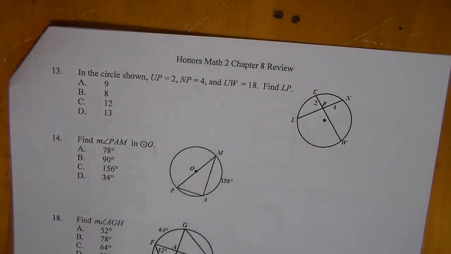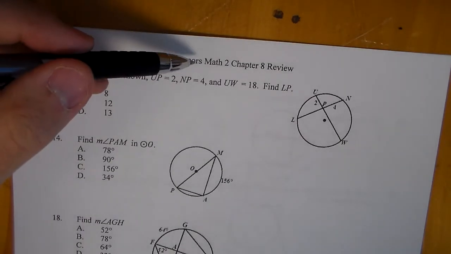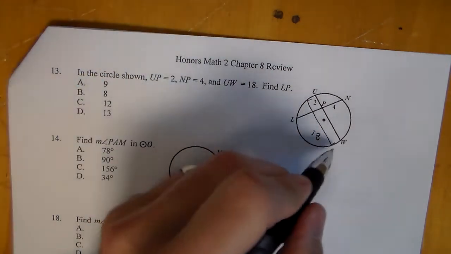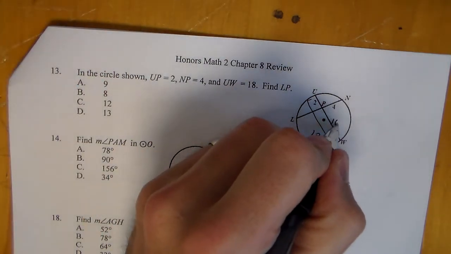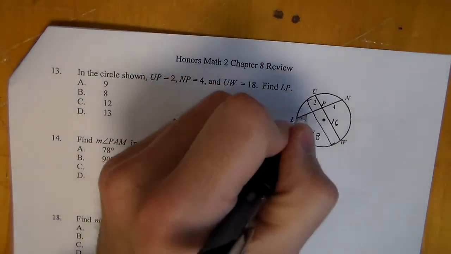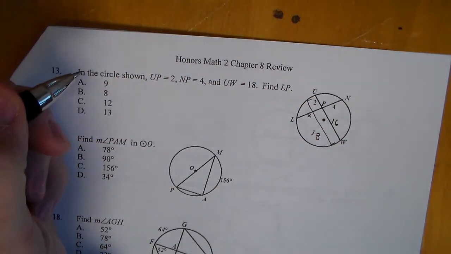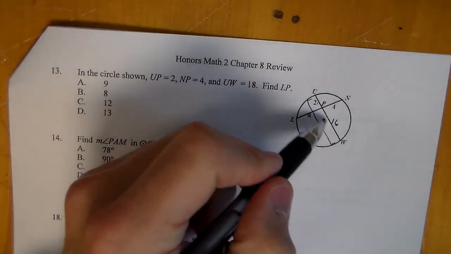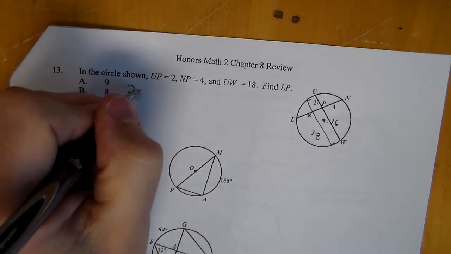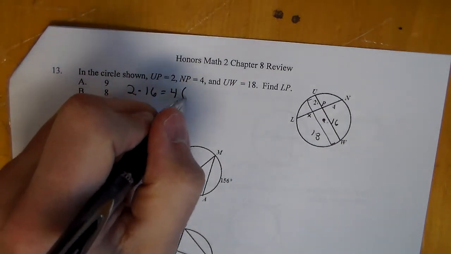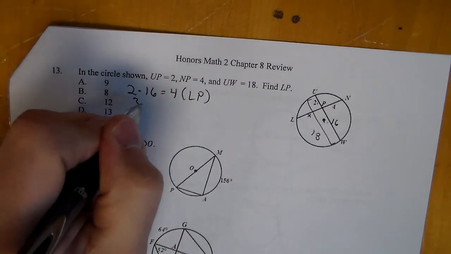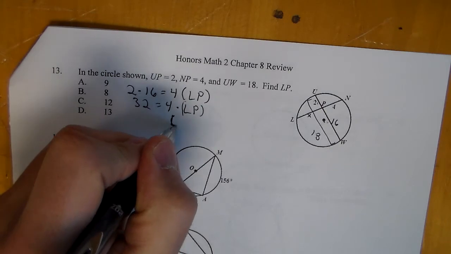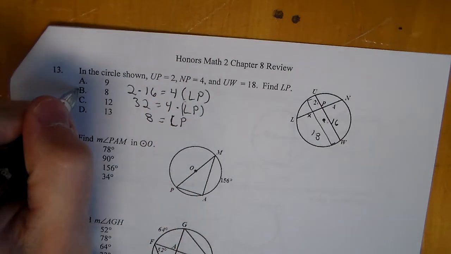Number 13, we have UP is 2 and P is 4. UW is 18. We need to find LP. Now if this is 18 and this is 2, I'm going to put a 16 right there because that's just segment addition. And I'm looking for LP, so we'll put an x. This is segments inside the circle, so we multiply the segments that form the same chord. So we're going to go 2 times 16 equals 4 times LP. That becomes 32 equals 4 times LP. We divide by 4, LP equals 8.